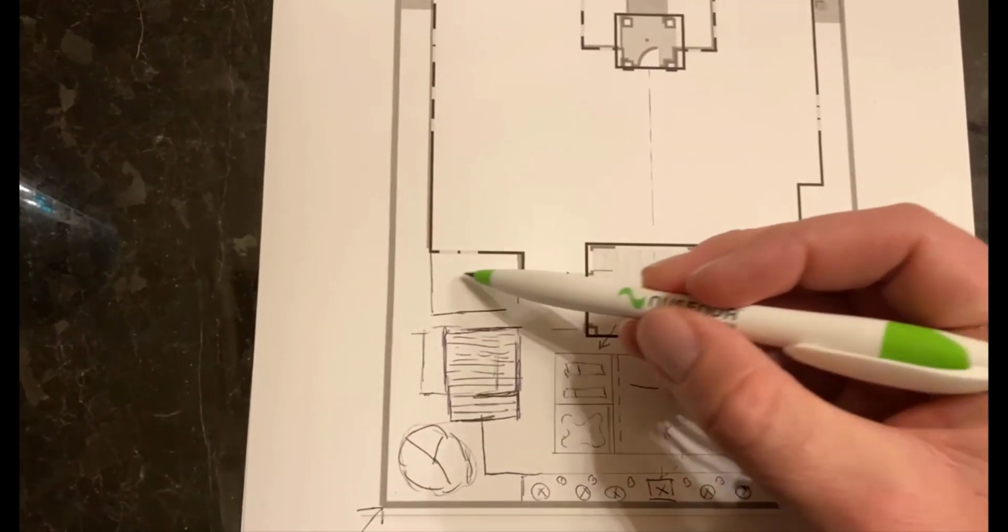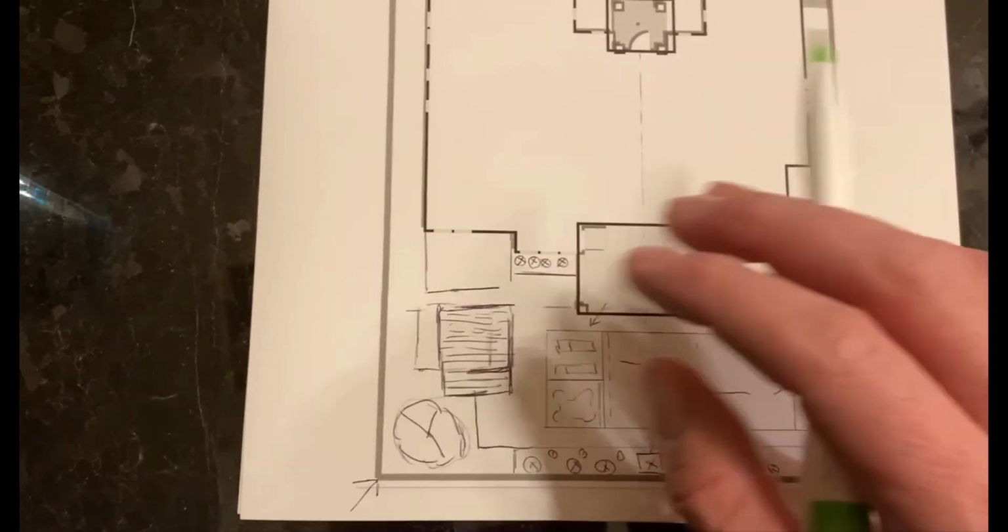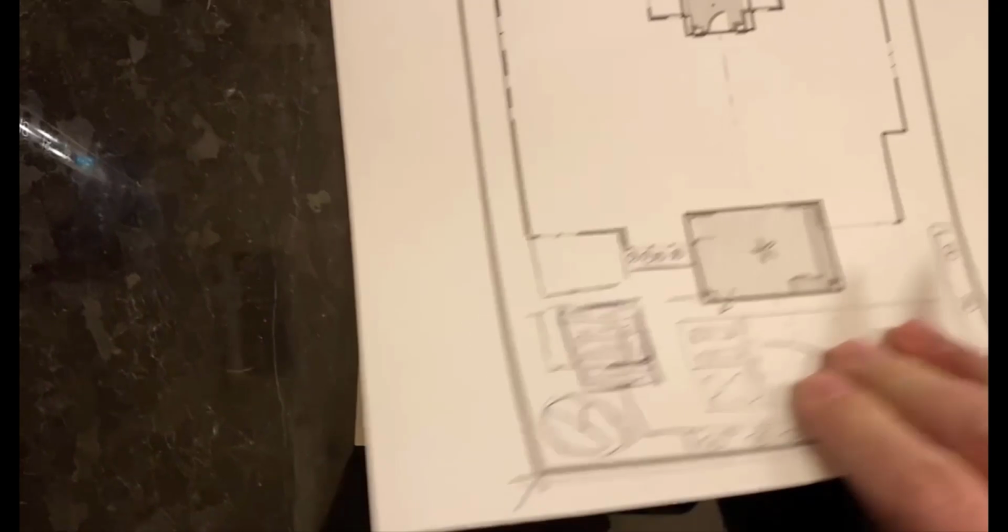And you can see I tried. I thought, what if this was the pergola? What if this was the lawn? What if this was, it just, nothing really flowed.